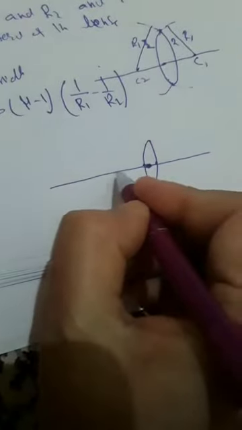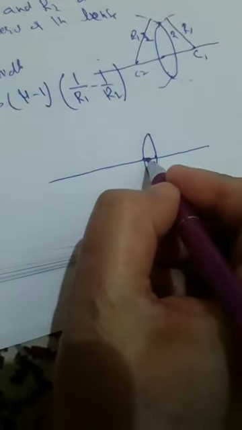The lens is so thin that the pole here and the pole here are very close to the optical center. That means, first assumption, the lens material is so thin.